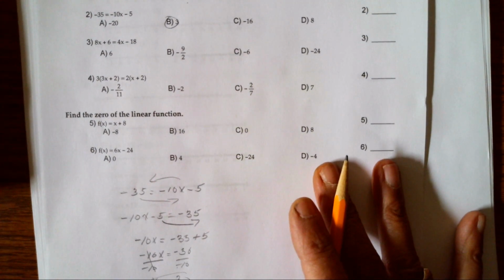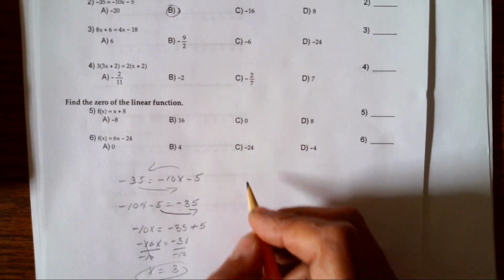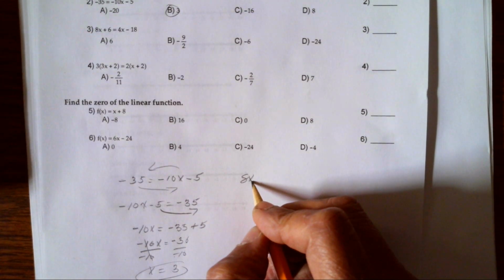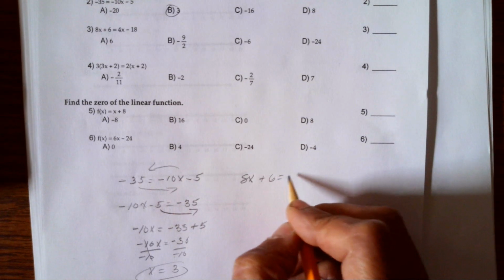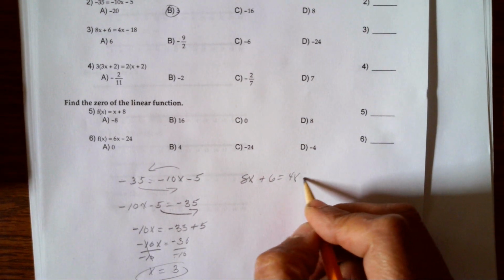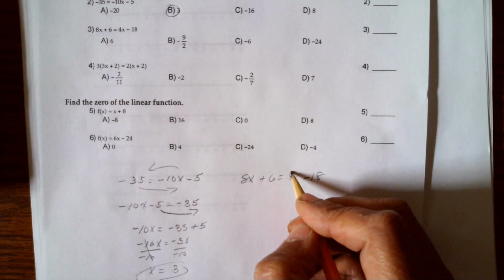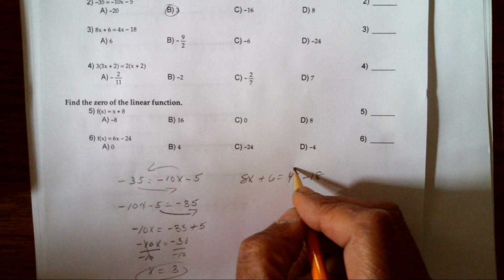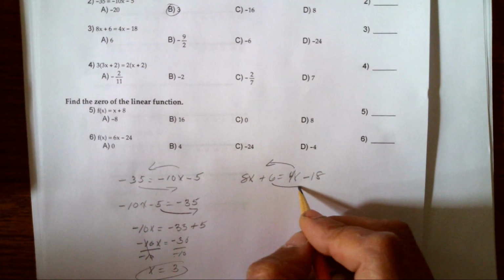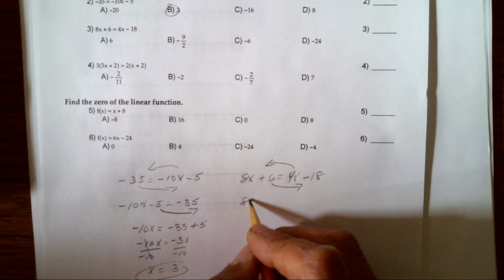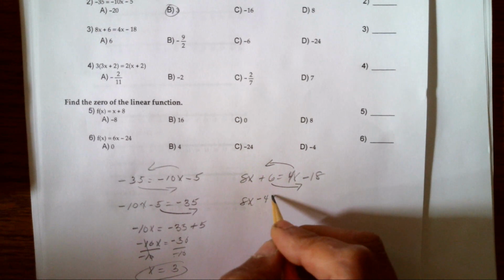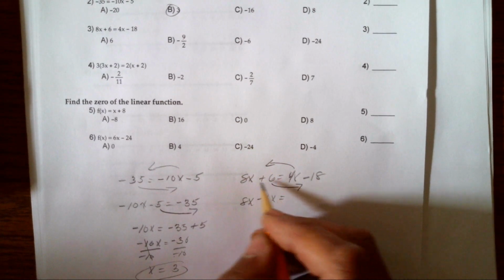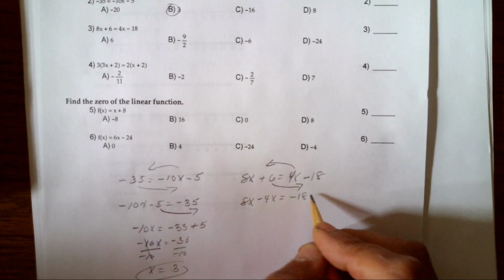Number 3, if I write it down at the bottom here, 8x plus 6 equal to 4x minus 18. What I want to do is have all my x terms on the left side and my constants on the right side. I'm going to bring my x term to the left and my constant to the right. Positive, it ends up negative on the left side. I subtracted 4x, and minus 18 is already there.